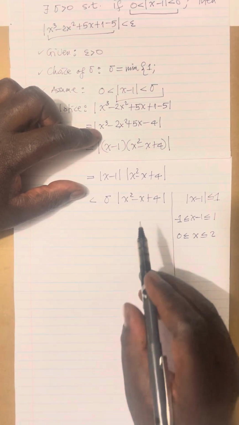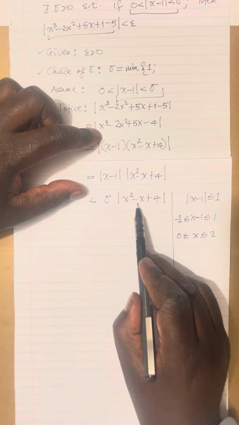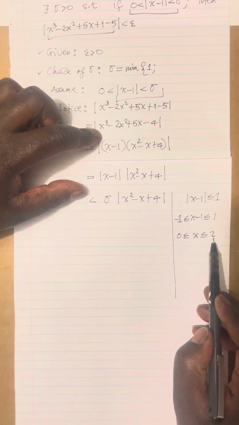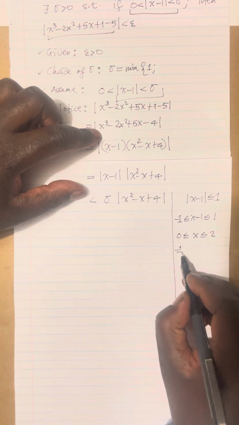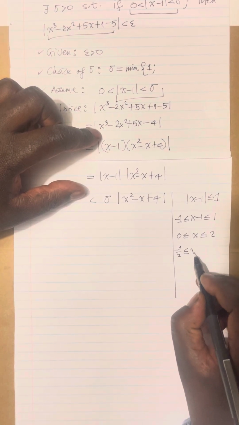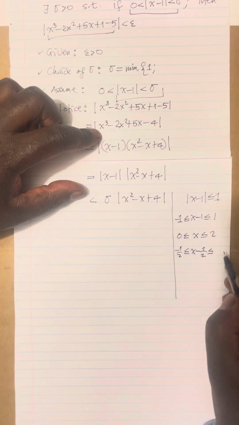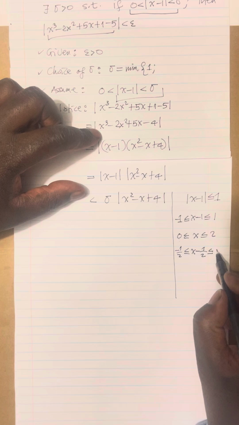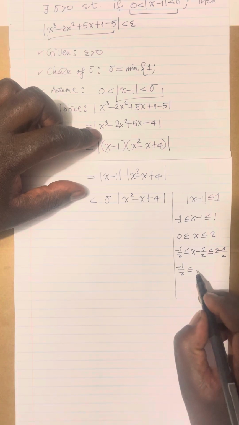Please take note of that. I'm going to repeat. The coefficient of x here is minus 1. Divided by 2 is minus half. I'm going to add that there, there, and there. So minus half plus 1 plus 0 is minus half, less than or equal to x plus minus half, which is the same as x minus half, less than or equal to 2 plus minus half, which is the same as 2 minus half. Simplifying, this is minus half less than or equal to x minus half.